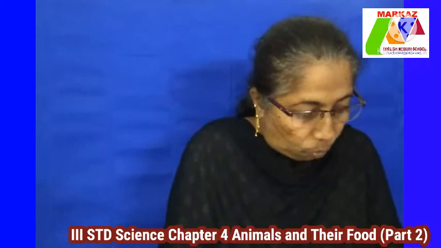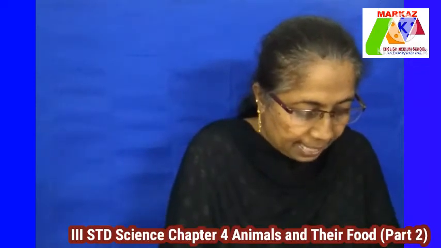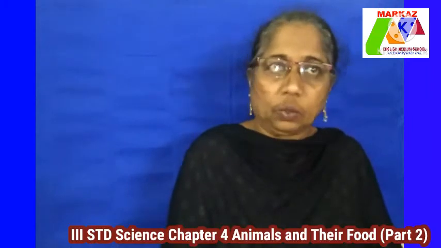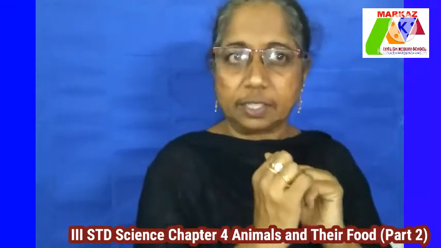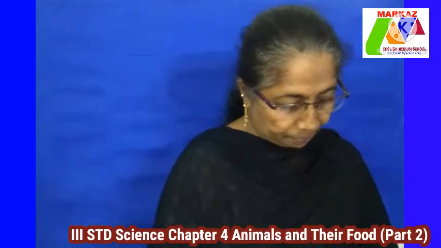2. Differentiate between carnivores and omnivores. Carnivores are flesh-eating animals, while omnivores eat both flesh and plants. 3. What type of teeth do grass-eating animals have? Now, grass-eating animals like cow and goat have sharp front teeth because they need to cut the grass from the root. So they have sharp front teeth to bite off the grass.